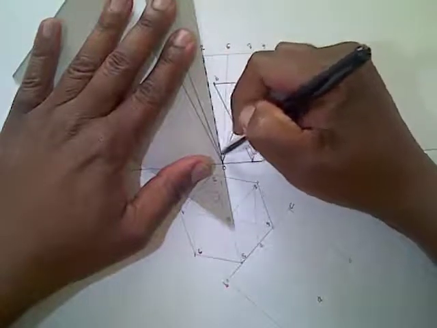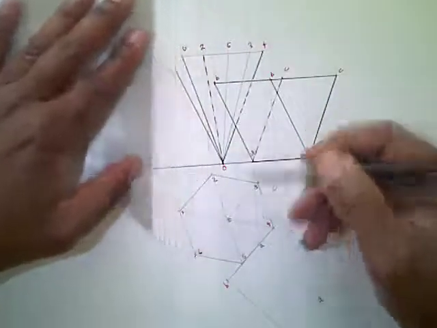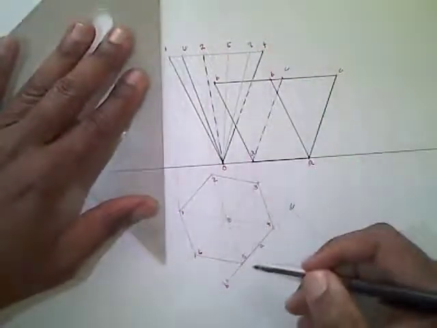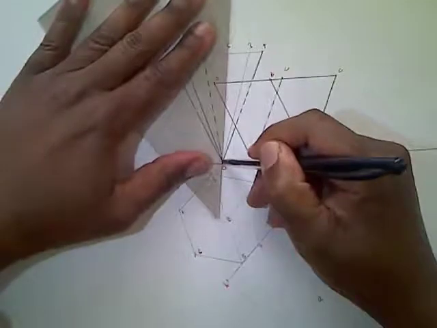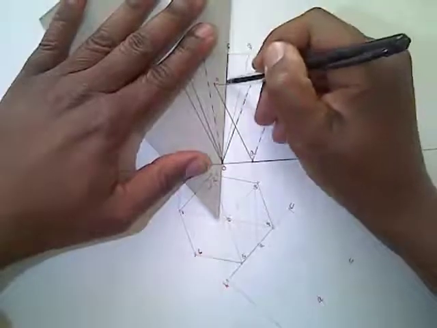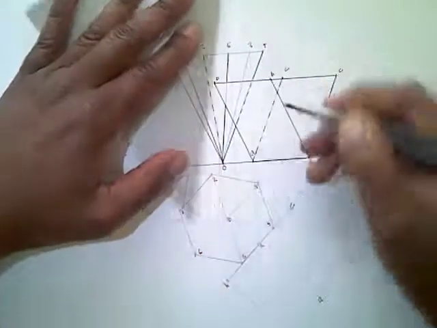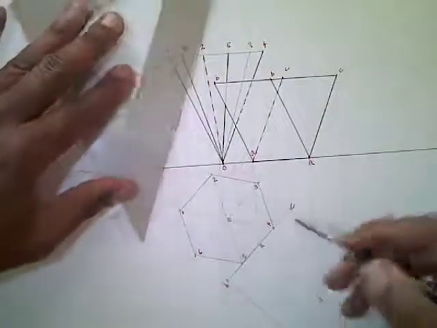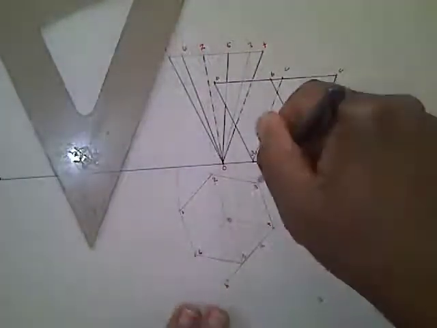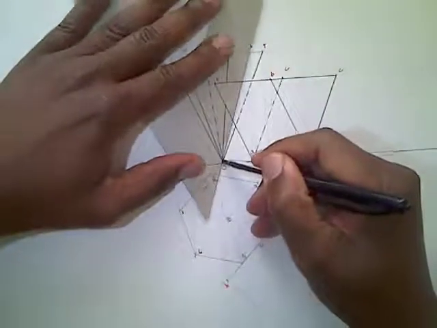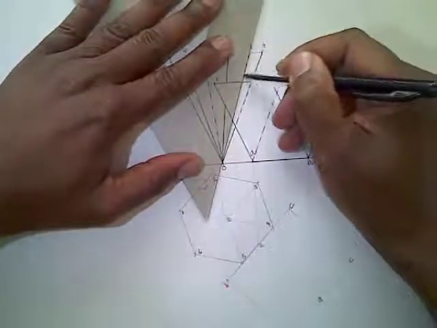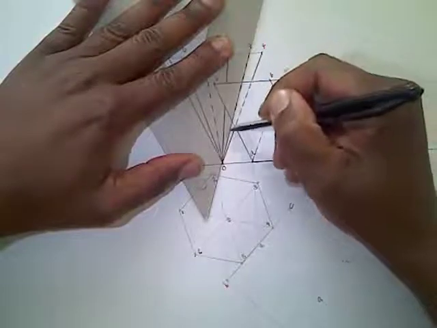And then the 5, you are able to see it is nearer to you. And then the 3 from the front. 3 is right at the back, it's on the other side. You cannot see 3.